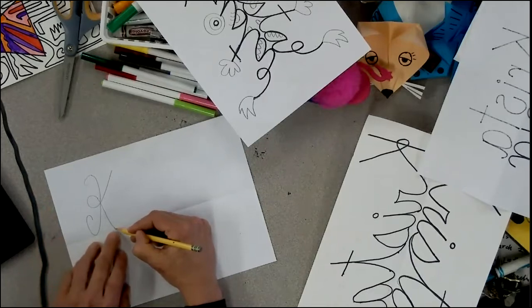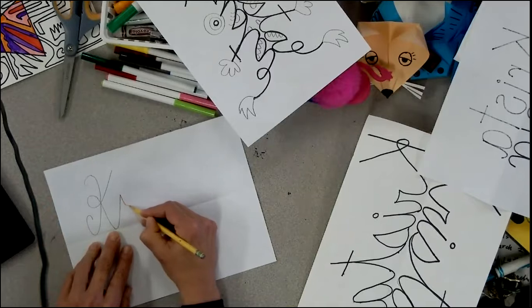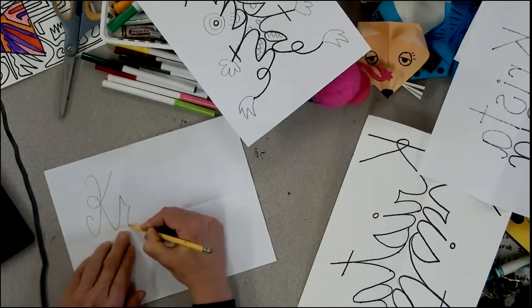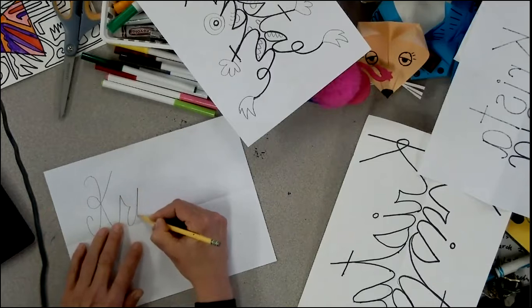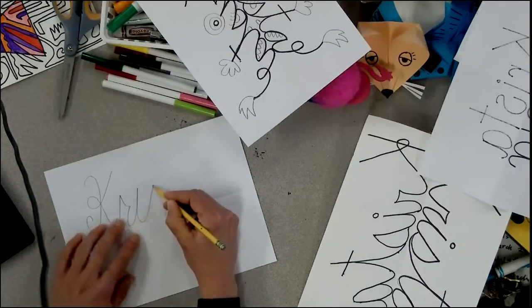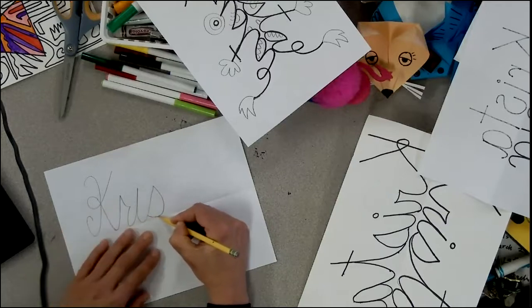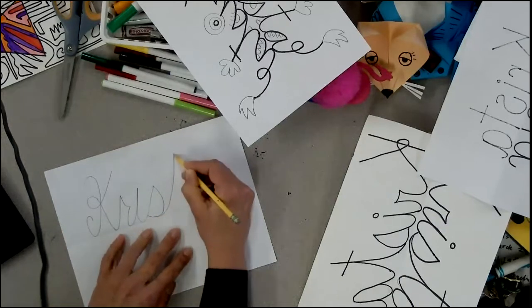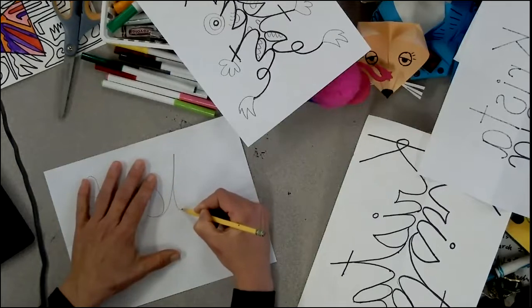So you see how I've come right to the bottom here, and now I'm going to make my R. I came right to the bottom, and now I'm going to make my I, right back to the bottom, and S, and I'm touching the bottom, and the T. If you forget, you can always go back and erase.